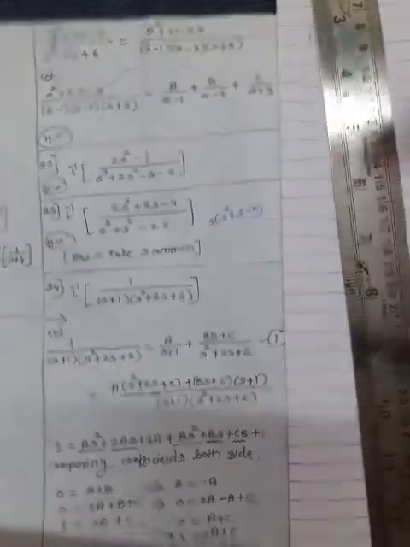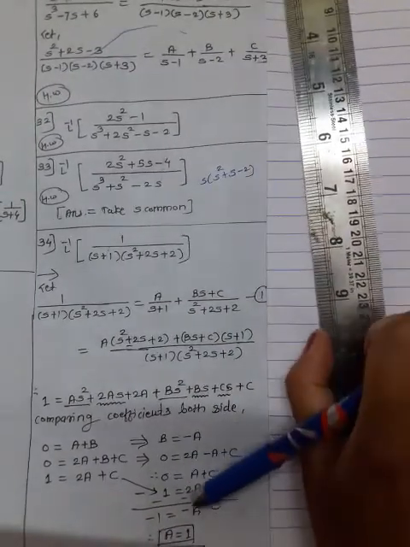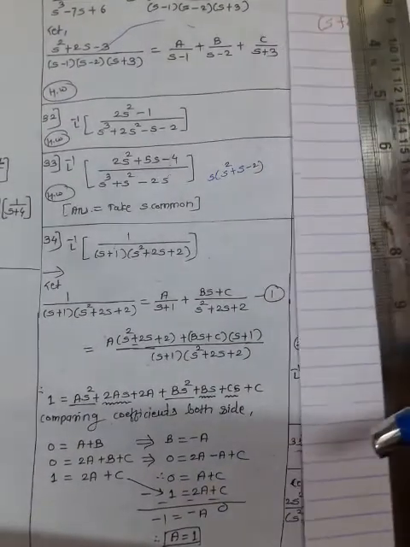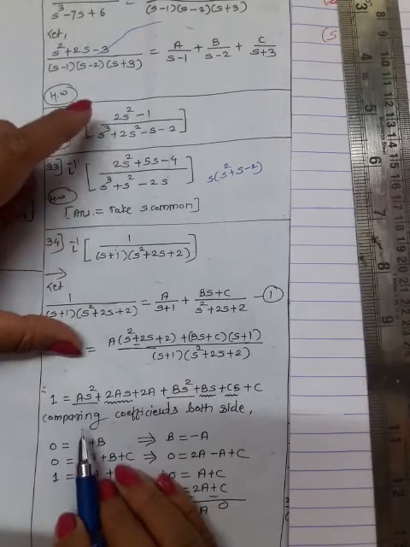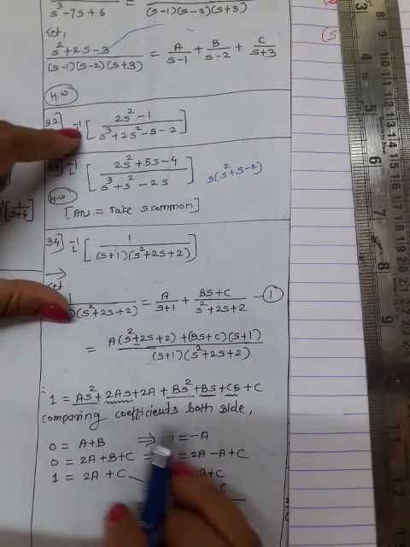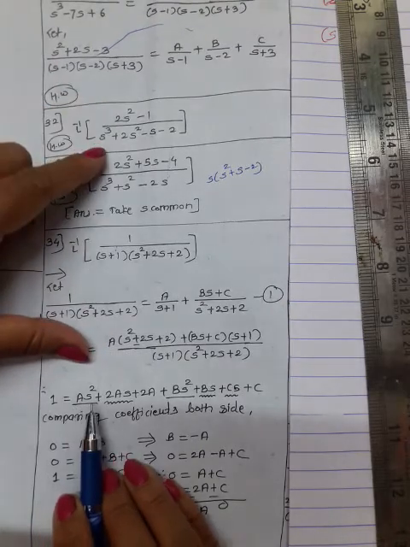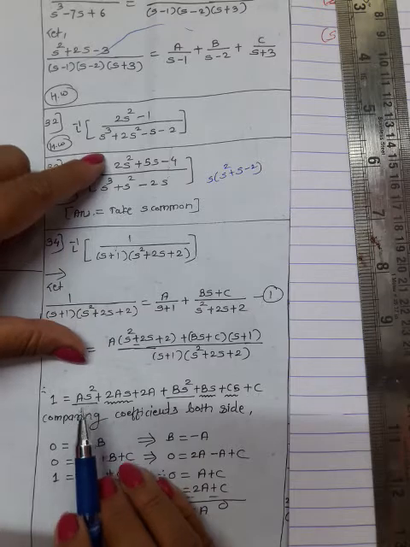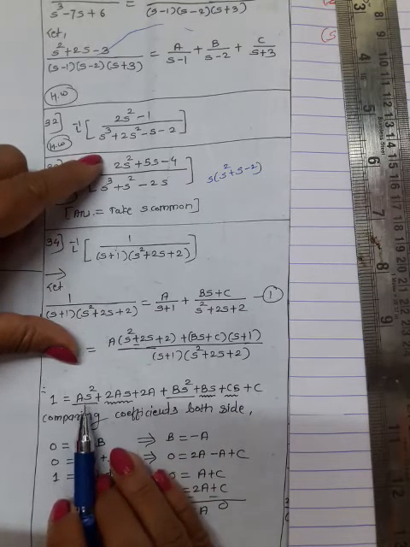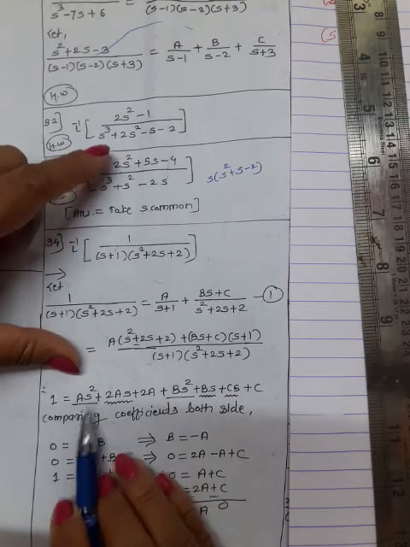See, we have to compare the coefficients from both sides of the equation. How to compare? Start from the highest expression of s, the highest index of s. What is the highest index on the RHS? It is s square only.